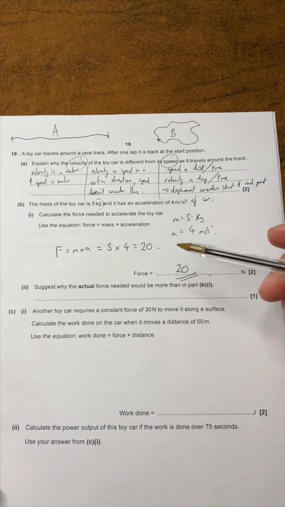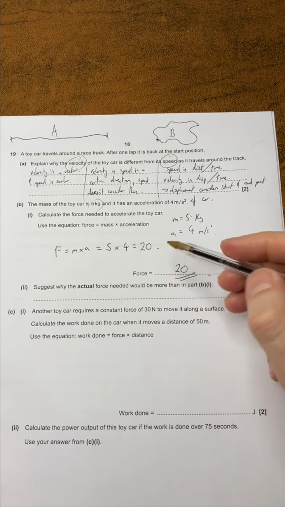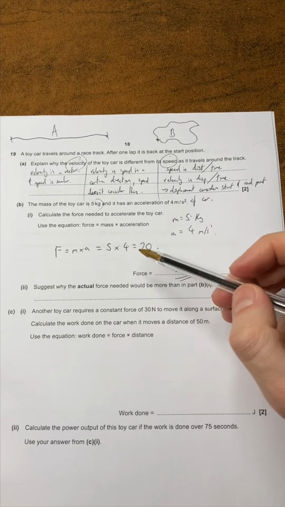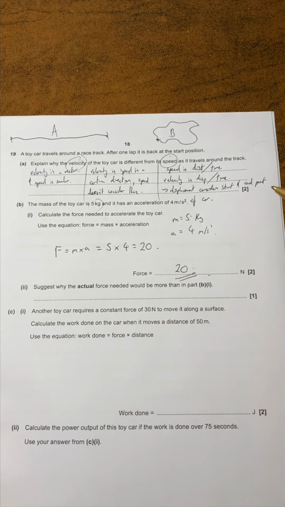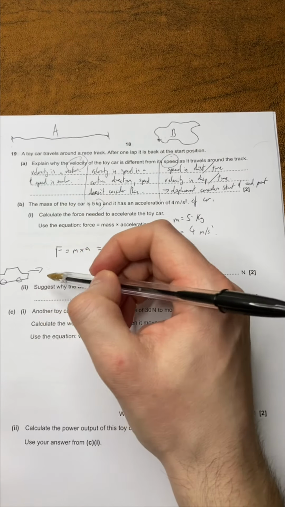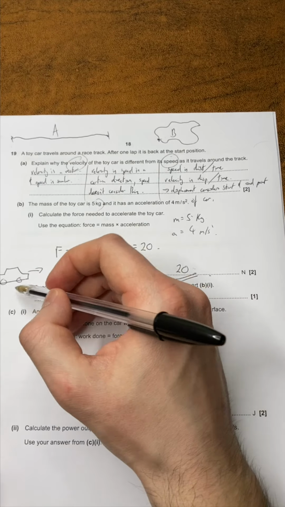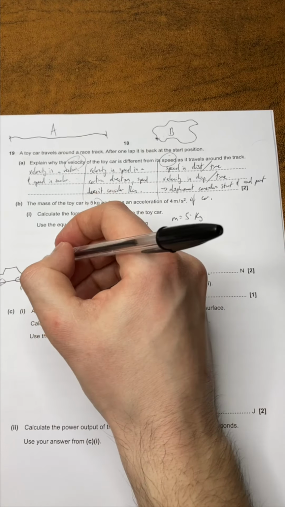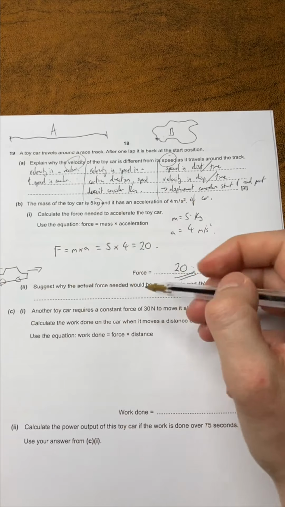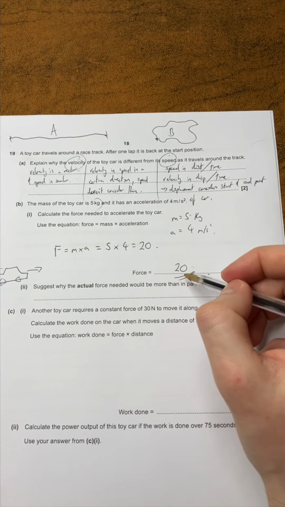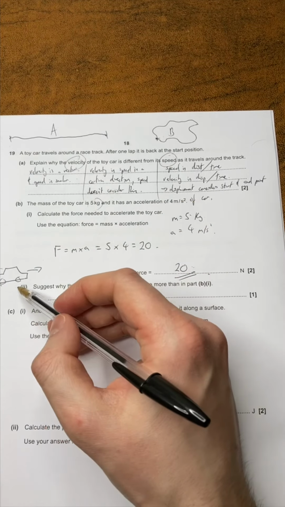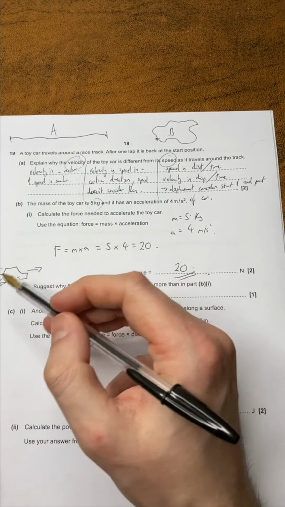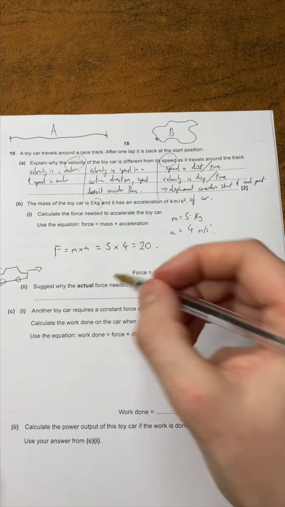Question 19b, part 2, suggest why the actual force needed would be more than this. So now we're applying physics, but in real life. In real life, a car would be rolling along the surface or the road or whatever. It'll encounter some friction or air resistance as it's going through that. So we'd actually need to have a greater force than that. This force would be for our car where there's no friction or no slowing forces at all. So let's just suggest that.